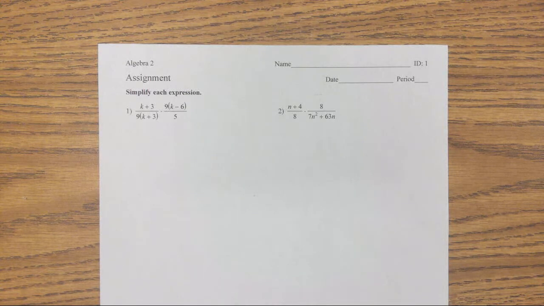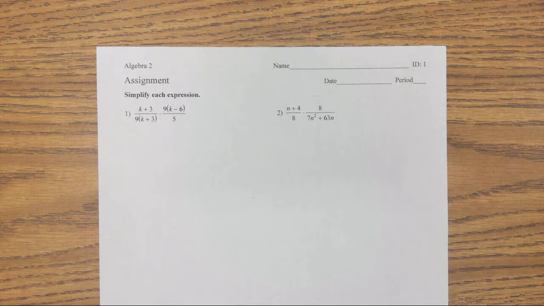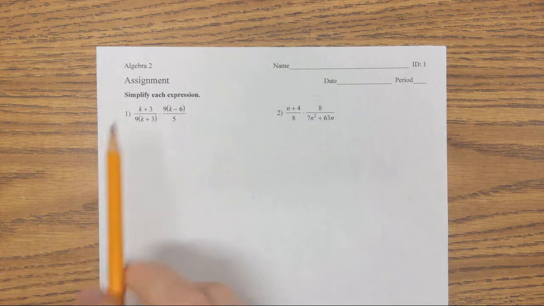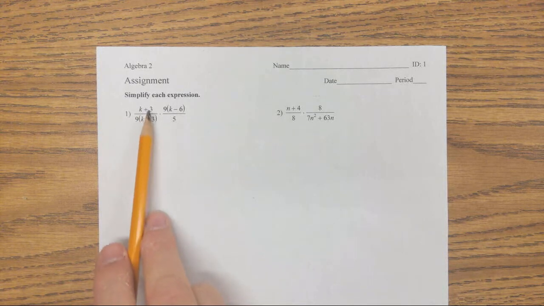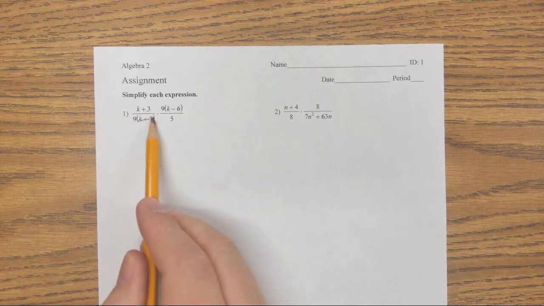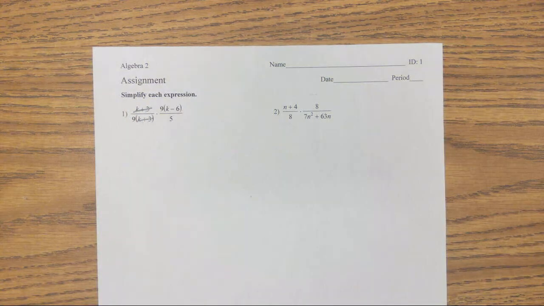Hello class, it's Mr. Wicklehouse, and today we are going to be multiplying and dividing rational expressions. This is not too bad. Mostly we're just trying to eliminate things on top and bottom before we multiply things together. So for instance, in this first example, you can see there's a k plus 3 and a k plus 3 here. Well, because we're dividing, those two things just get crossed out and we don't need them anymore.